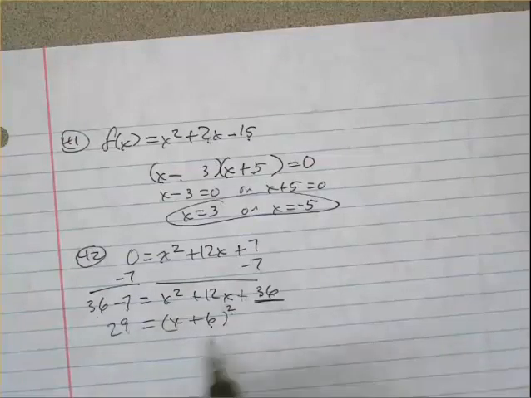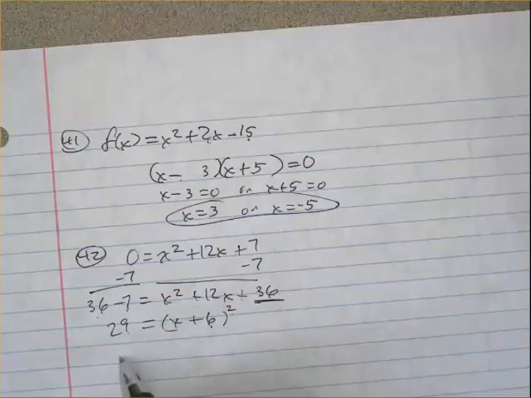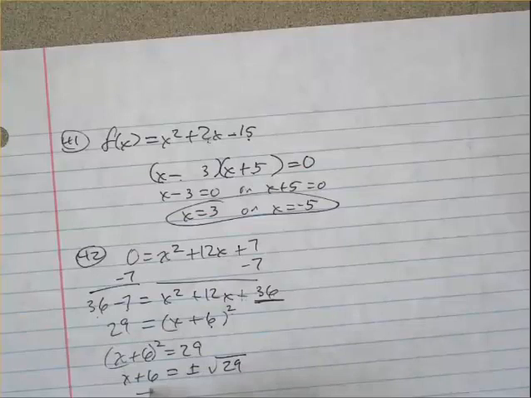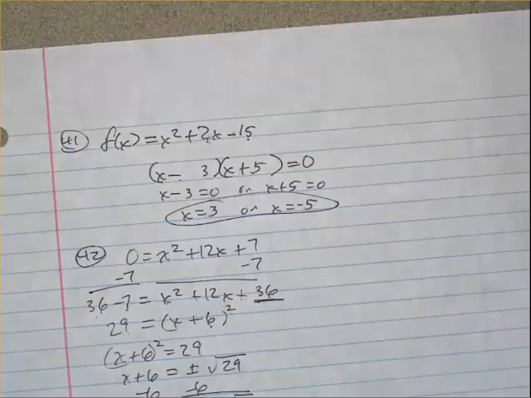So now I just got to get x by itself. My first job is to take the square root of both sides. I'm going to rewrite this: x plus 6 squared equals 29. Now I'm going to take the square root of both sides. I get x plus 6 equals, don't forget to write plus or minus, square root of 29. Last job is to subtract 6. And that's going to get us x is equal to negative 6 plus or minus the square root of 29, which is answer D.